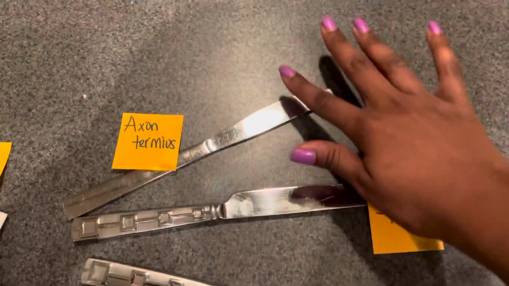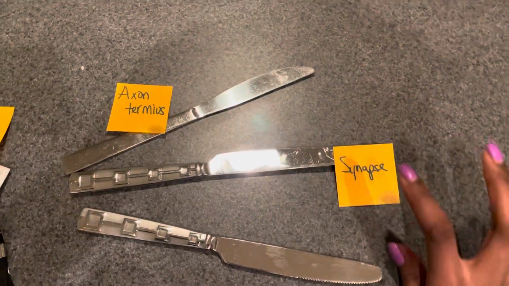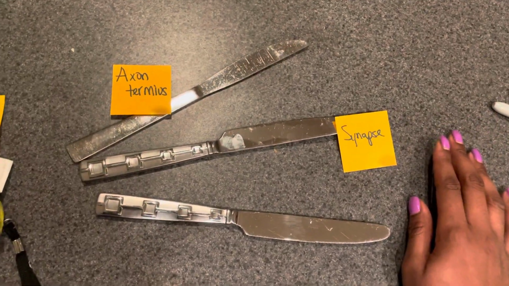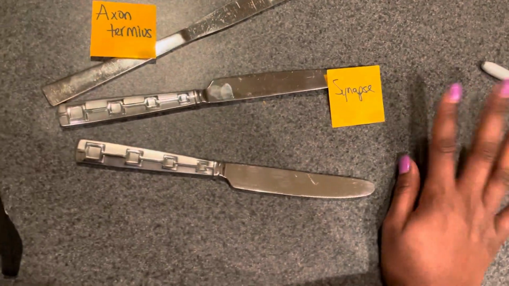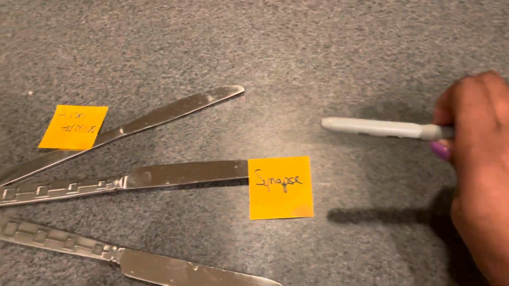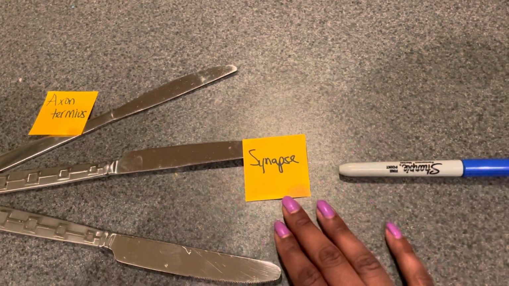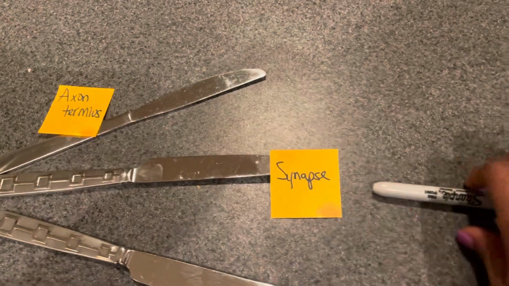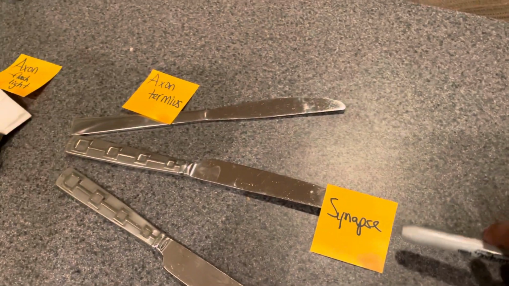Now moving on to the ends of the knives, these are called synapses. Their goal is to permit a neuron or nerve cell to pass electrical or chemical signals to another neuron. So this is another neuron, and this is the synapse. This would be the synapse of one neuron, and this would be the dendrite of the next neuron.